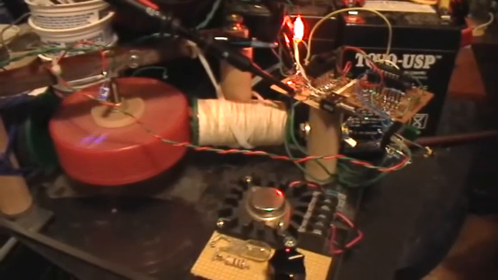All right, this is by request. First of all, this is the Bedini part. That's not in the circuit. That's just mounted to the board there. You can see the strobe effect from the LED.